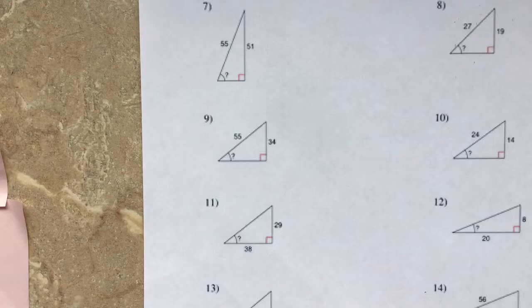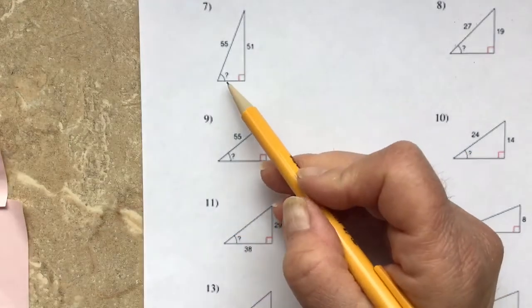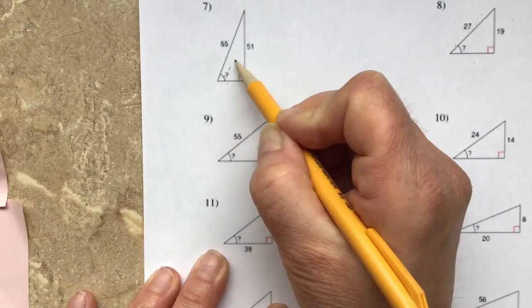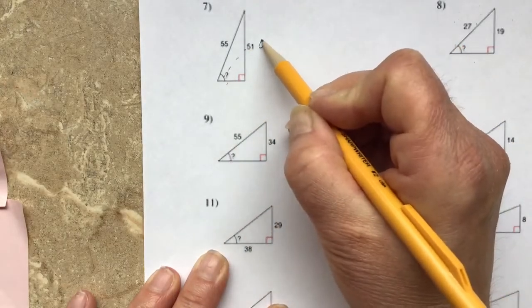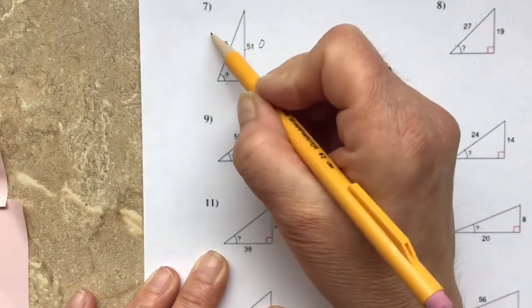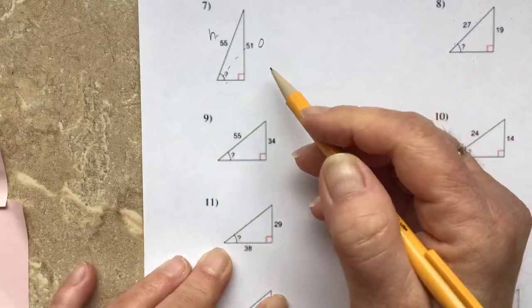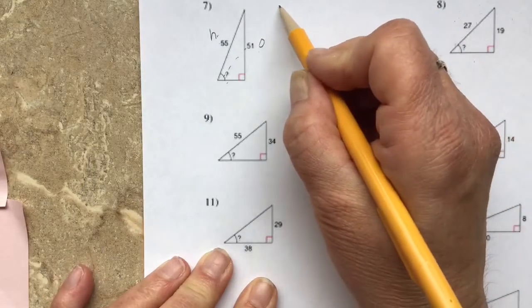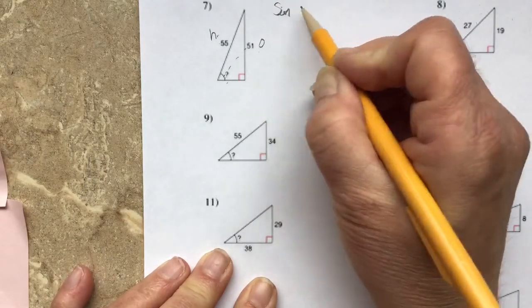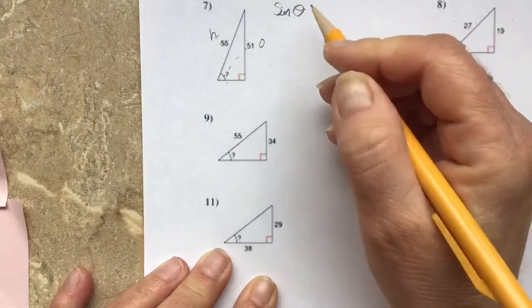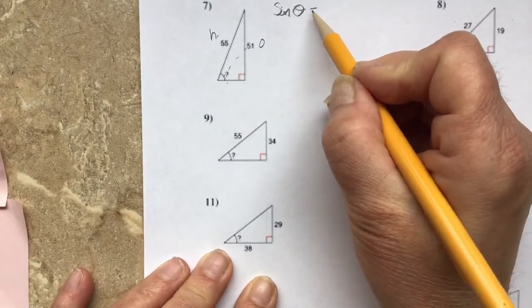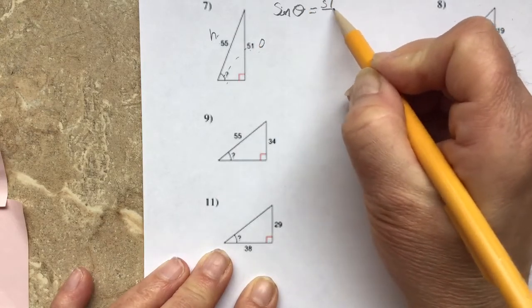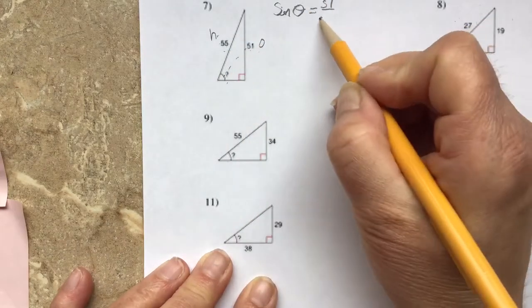So I have my reference angle here, and I have to label it. I'm going to label the 51 as my opposite. The 55 is my hypotenuse. Since it's O and H, I need to use the sine function. I'm going to use theta here because there are no labels on it. So sine of theta equals opposite over hypotenuse, so 51 over 55.